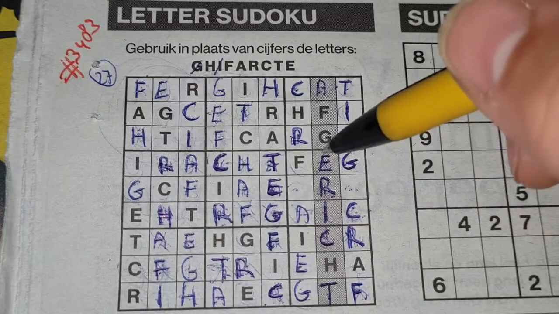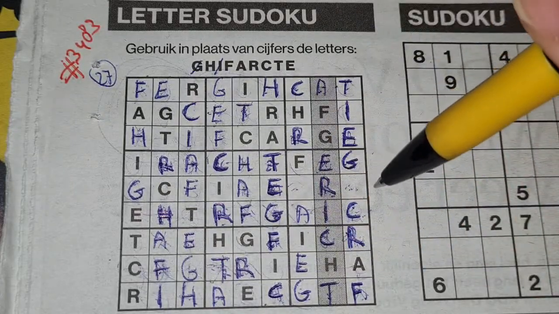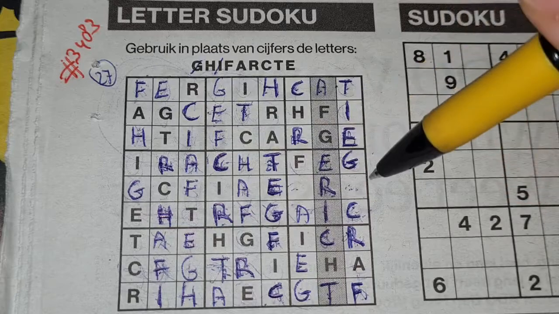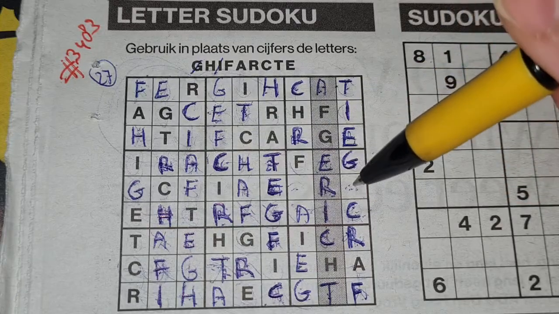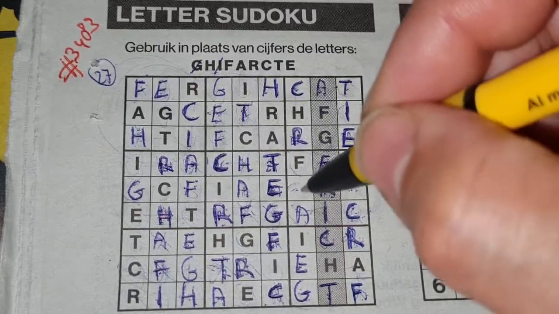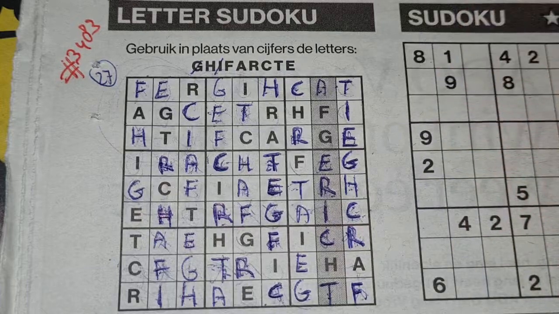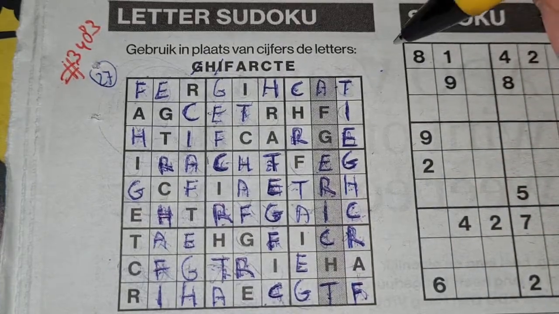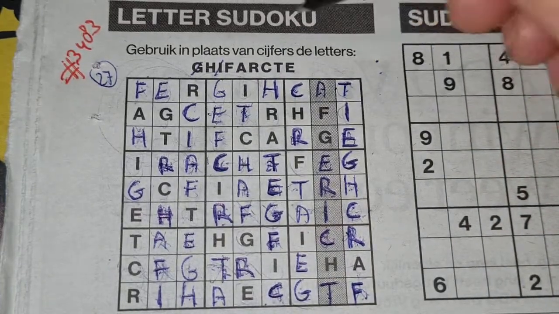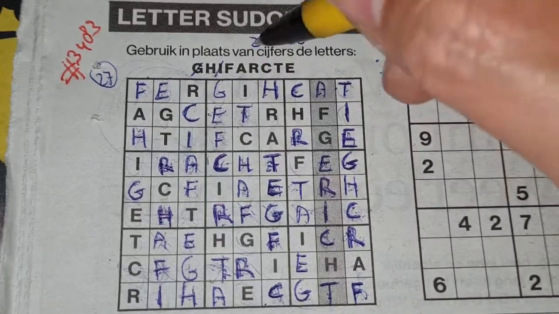Those two missing letters in this big square are the H and the T. We see a T, no T there. T should be here and H goes there. Finished in 18 minutes. I'm very pleased with the time, because for Letter Sudoku I need 20 to 30 minutes to solve.